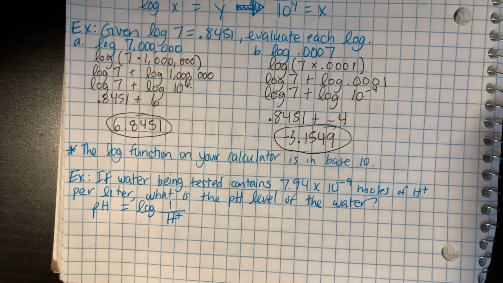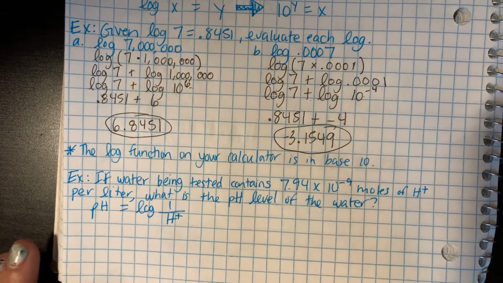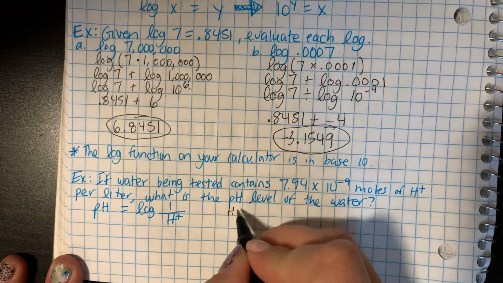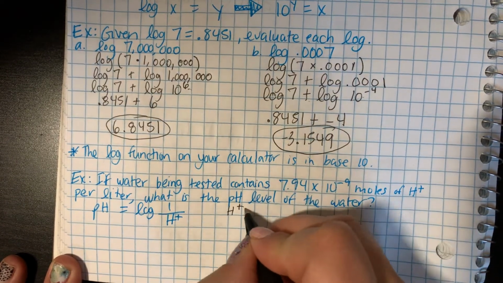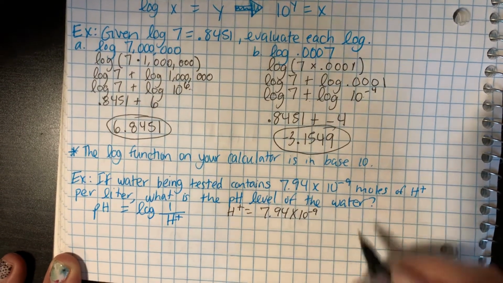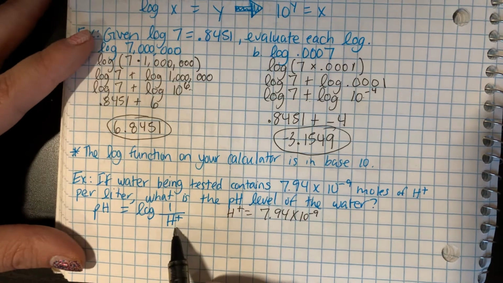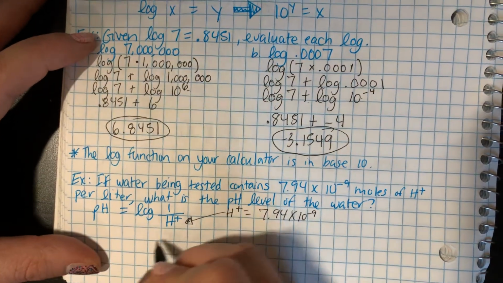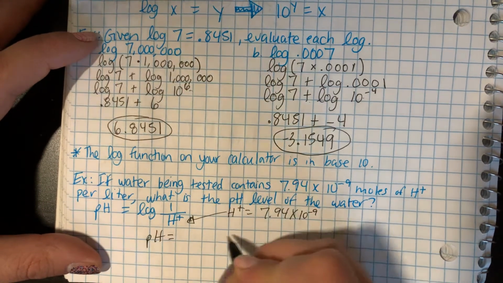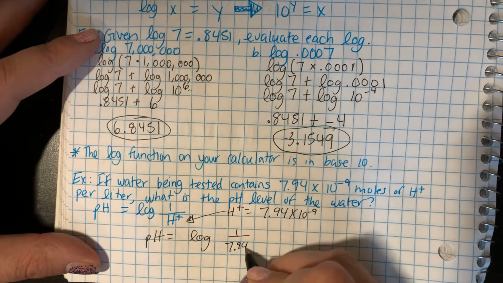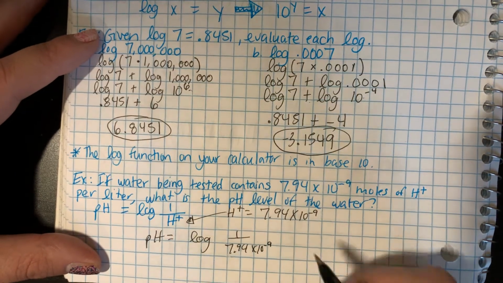On this problem, this is our H plus, 7.94 times 10 to the negative 9. We plug that into this part of our problem. So to find our pH, we would do log of 1 over 7.94 times 10 to the negative 9.